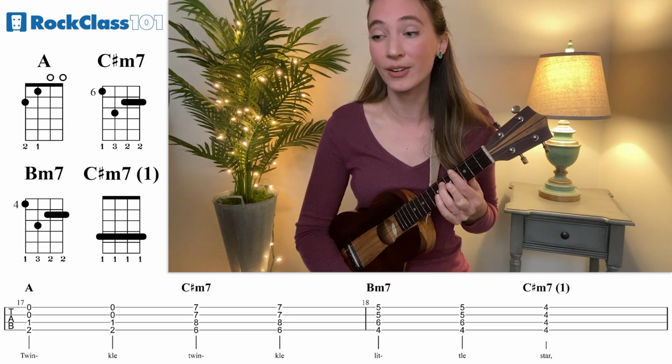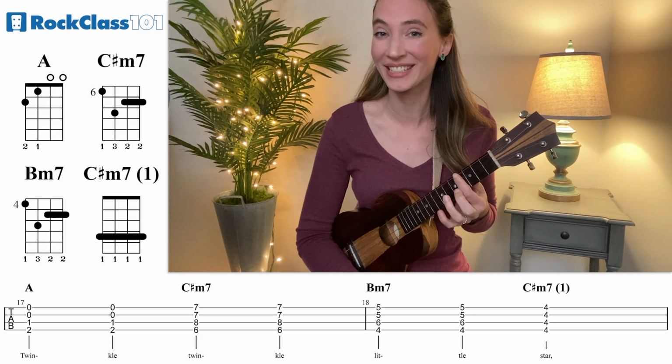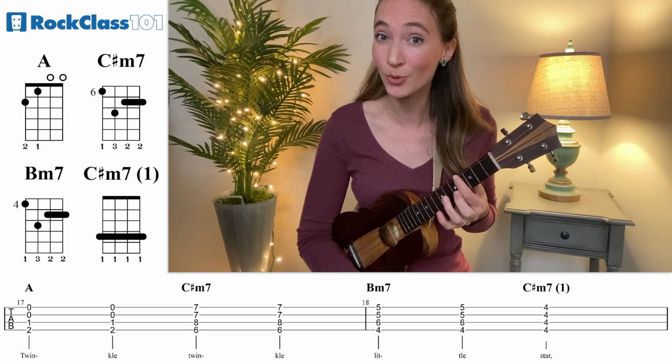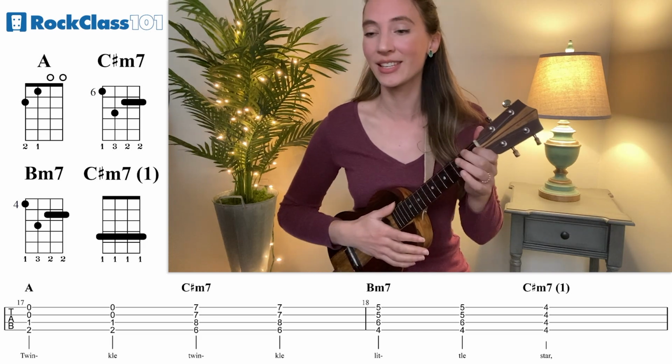And then we play our C sharp minor 7, which is barring just the 4th fret. And we hold that down for 2 beats. So measures 17 and 18 sound like this.